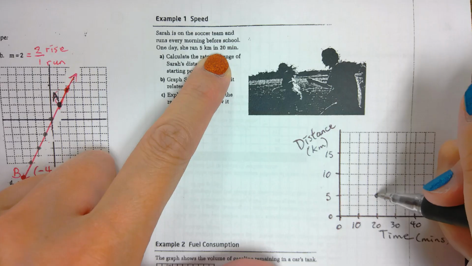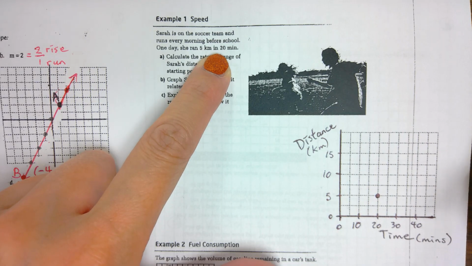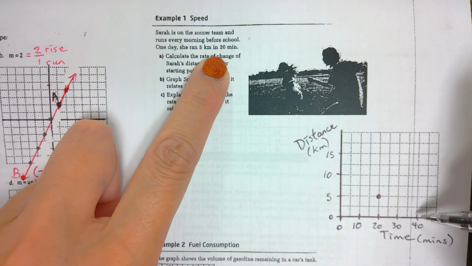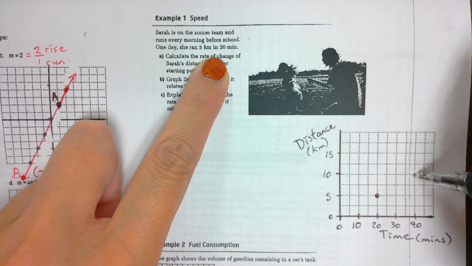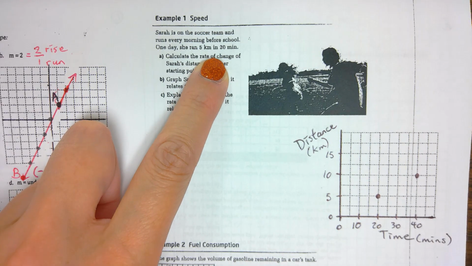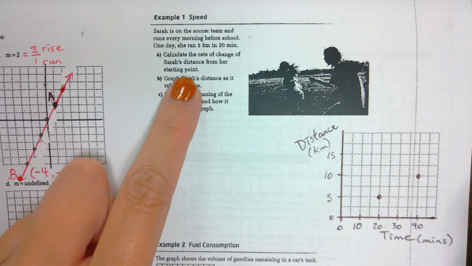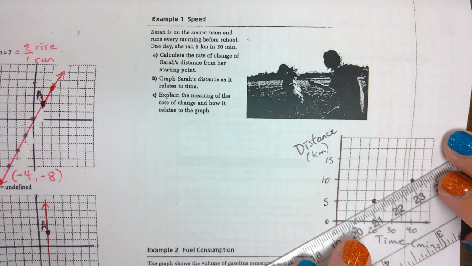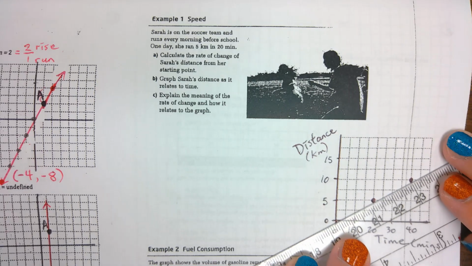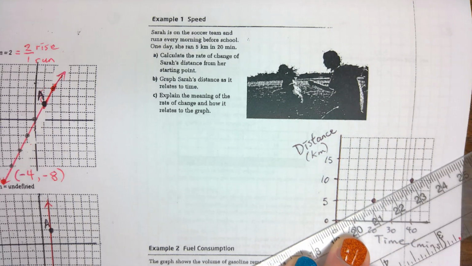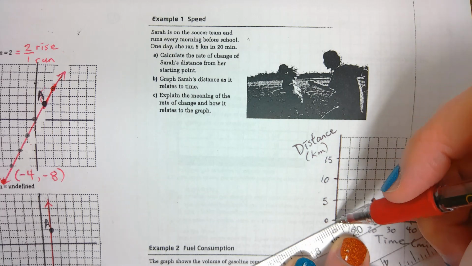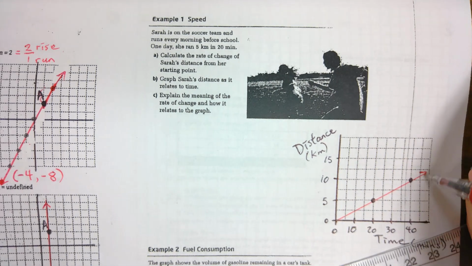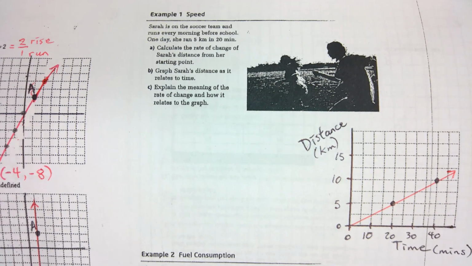So that gives us our first point. And then after 40 minutes, it means that she ran 10 kilometers. I can connect those points. At the beginning of her run, if she doesn't start, she's at 0. So it does go through 0, 0.